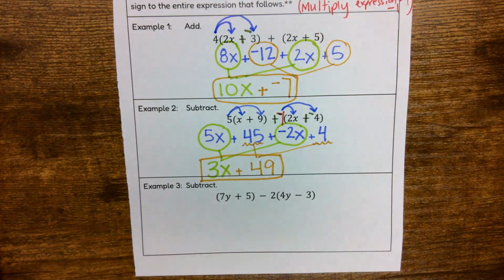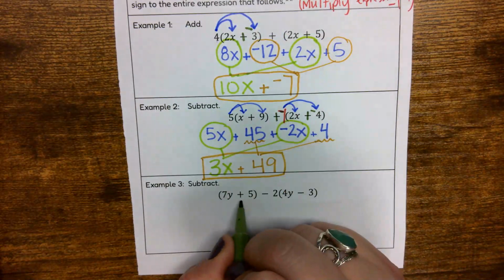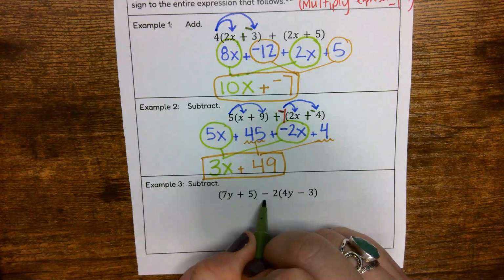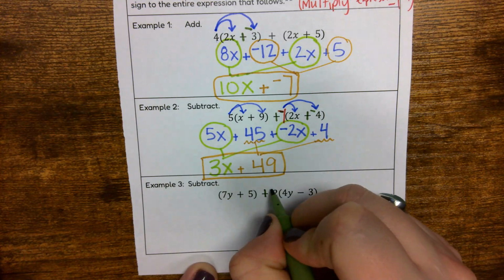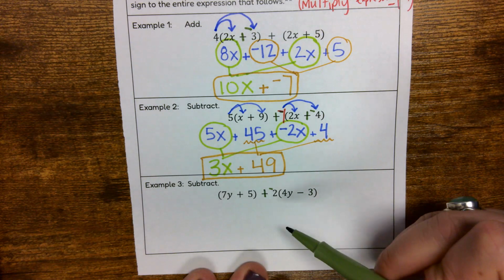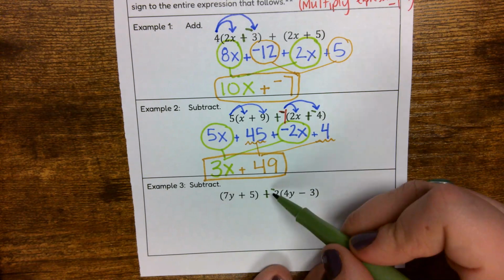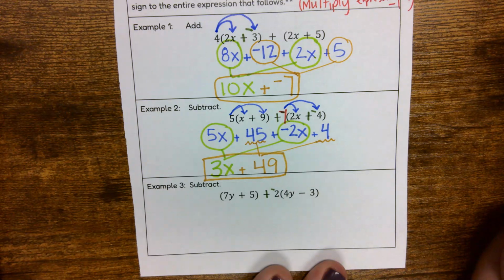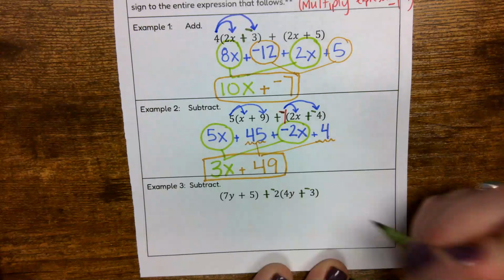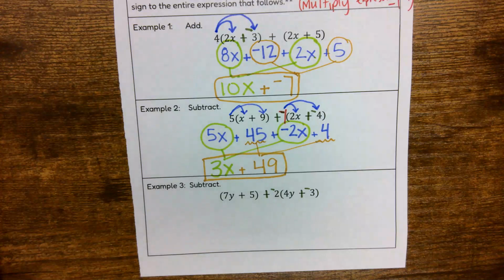Okay, so remember, I am going to rewrite the expression as a sum of its terms. So this is a sum already. Oh, here's my subtraction sign. So I'm going to add the opposite. But notice there is already that number in front of the parentheses. So we don't actually have to add the 1 this time. It's just going to become -2. And then add the opposite here. So now it's plus -3.